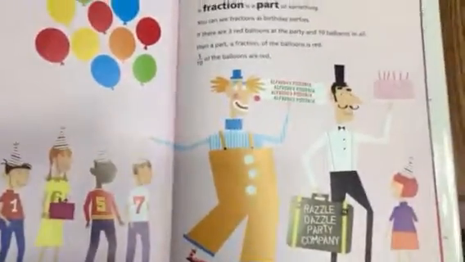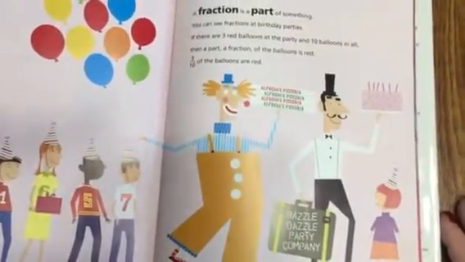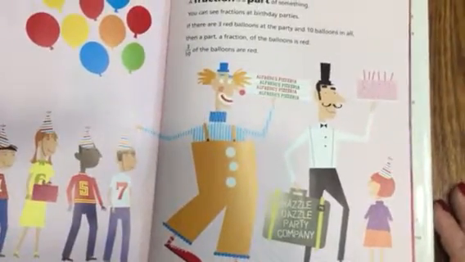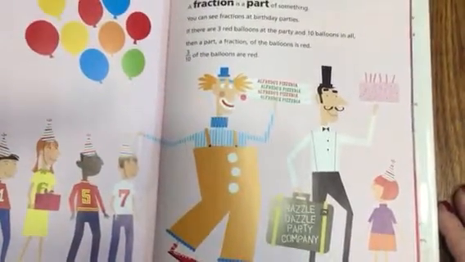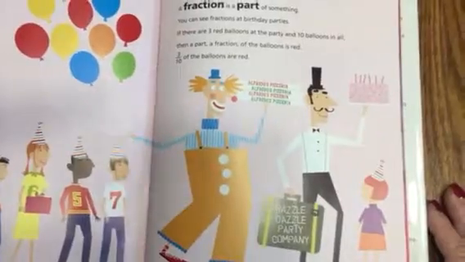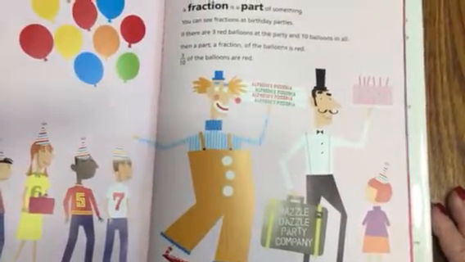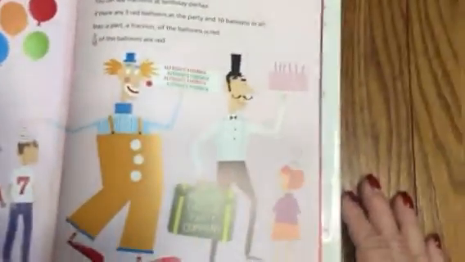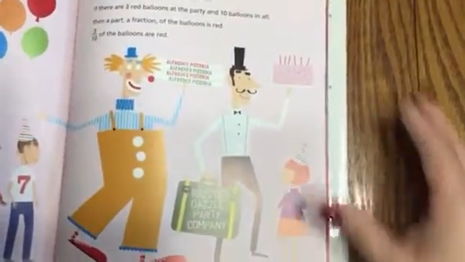A fraction is a part of something. You see fractions at birthday parties. If there are 3 red balloons at the party and 10 balloons in all, then a fraction of the balloons is red. 3/10 of the balloons are red.